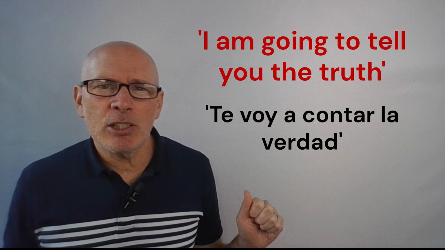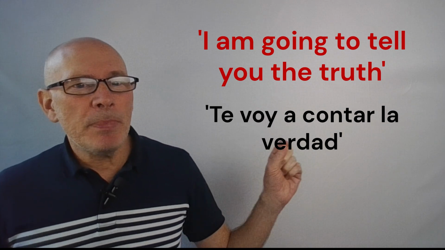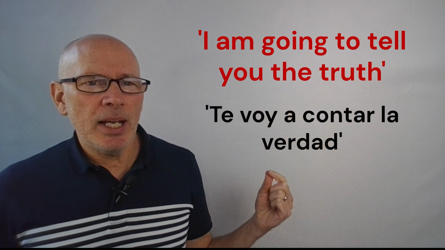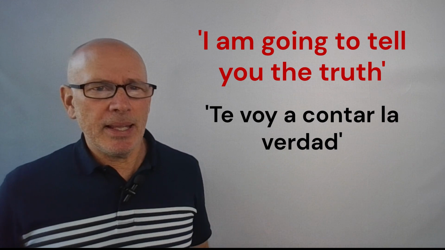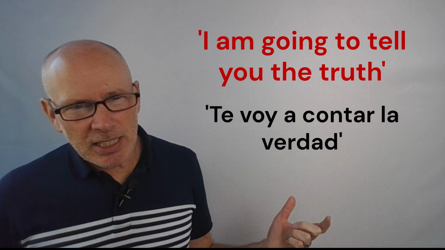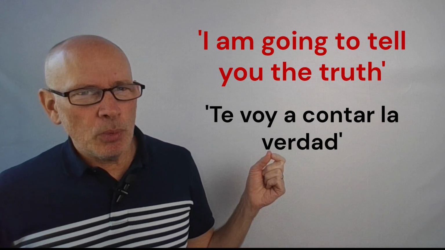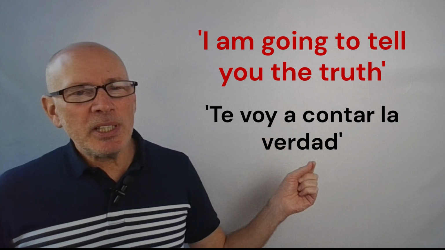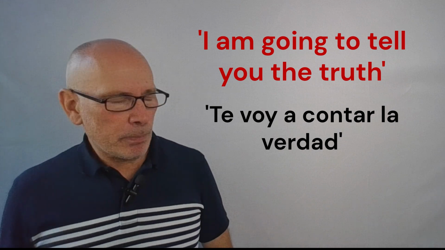Again, the indirect object here comes before the conjugated verb. Te voy a contar la verdad. Now, in this particular sentence, we've got two verbs. We've got the conjugated verb, voy, and then we've got the verb in the infinitive, contar.